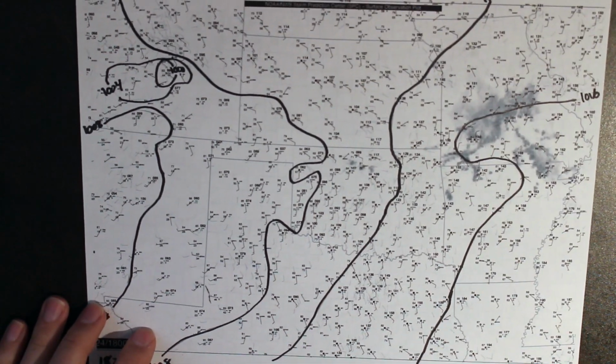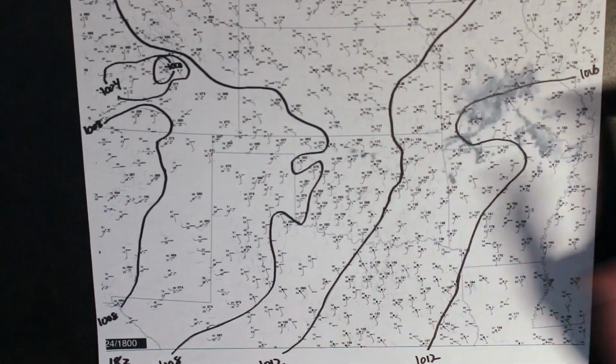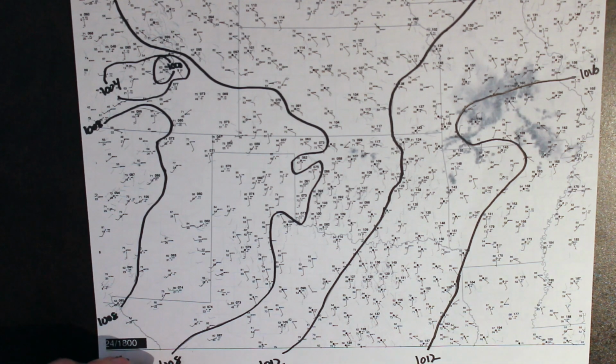So again, in the interest of time, I completed the isobars for the 18Z. It's now 1 p.m. and you're sitting somewhere in western Oklahoma. Now in reality, if you're in the field, you probably don't have a printer with you, so you're probably doing this map analysis on your computer or on your iPad or something. So we're going to complete the full isobaric analysis. We're going to analyze the map after.